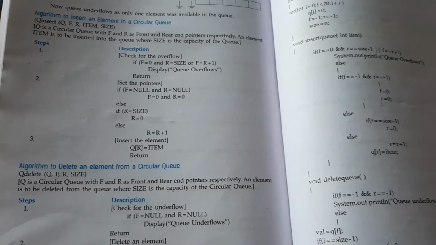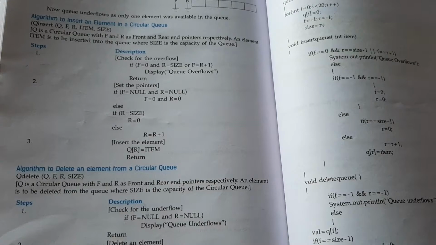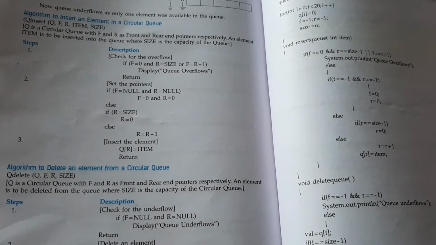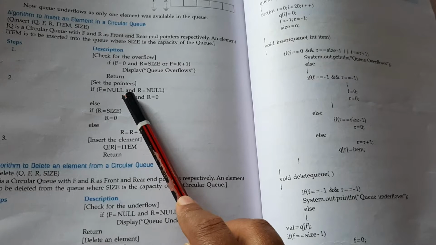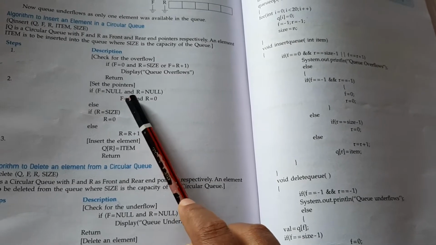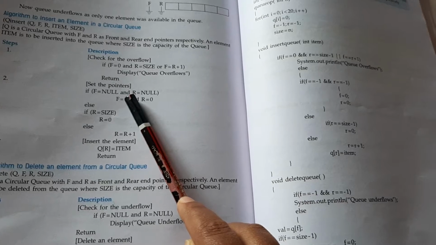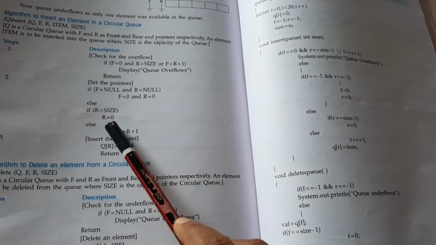You can see, if you have to check the overflow of the queue, then what is the formula? That is, if f equals 0 and r equals size, or f equals r plus 1. You have to check it for the overflow, and you have to reset the pointer so that you can enter a new element. Then you have this formula, so that the pointer can be set for the next element to be entered.